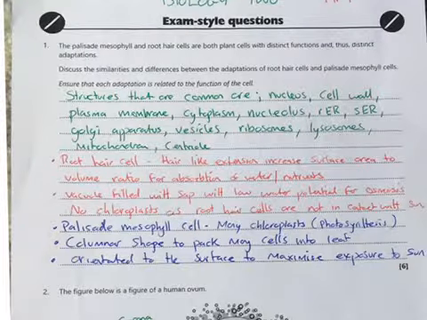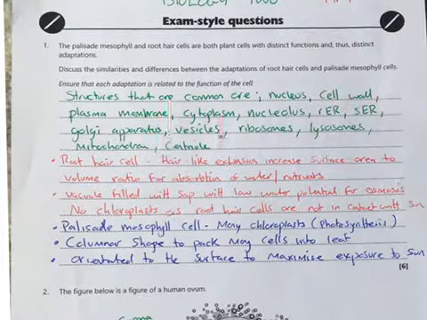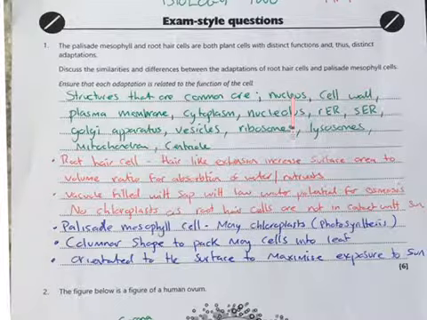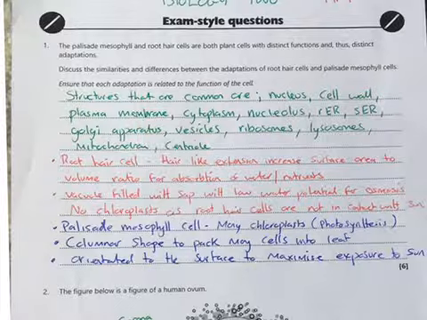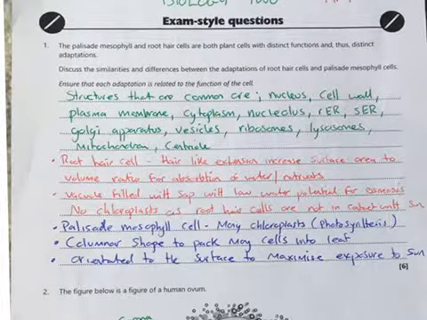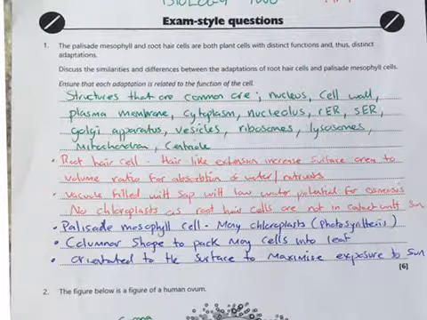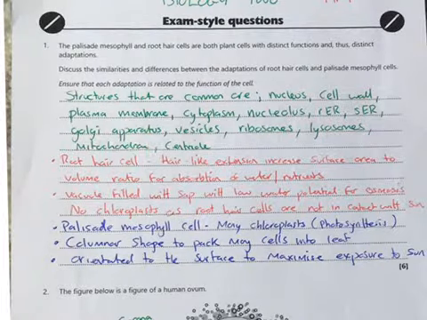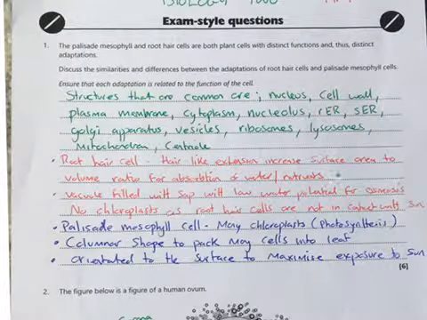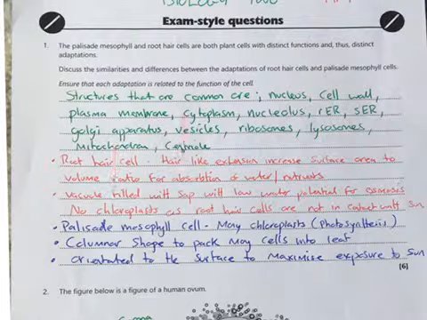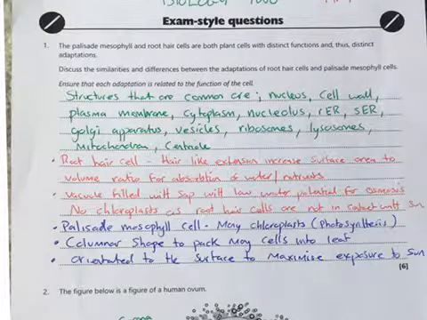Similarities, they all pretty much function the same. So I've said structures that are common: they're going to have a nucleus with a nucleolus inside. They're going to both have cell walls, plasma membranes, so the cell membrane. It's going to have cytoplasm where chemical reactions take place. It's going to have rough ER, smooth ER for protein and lipid synthesis. It's going to get the Golgi apparatus coming off as well with vesicles to transport different materials, ribosomes for protein synthesis, lysosomes, mitochondria. All of the above is going to be similar.